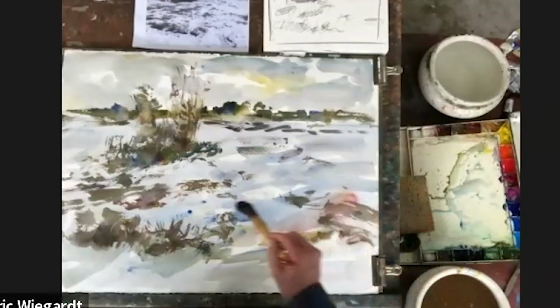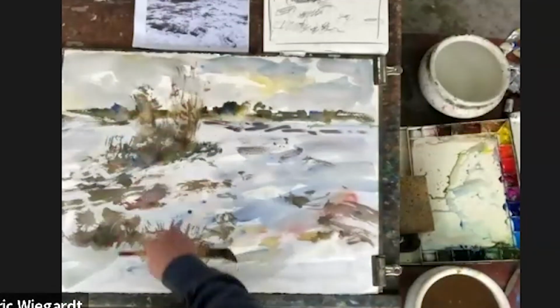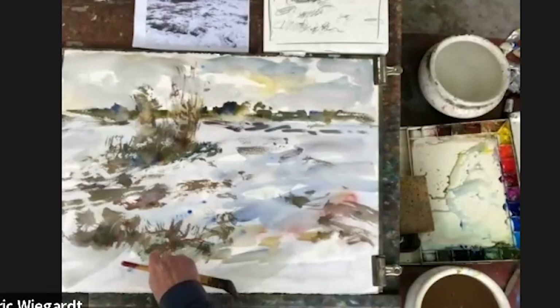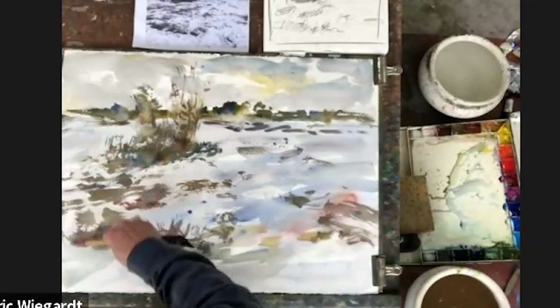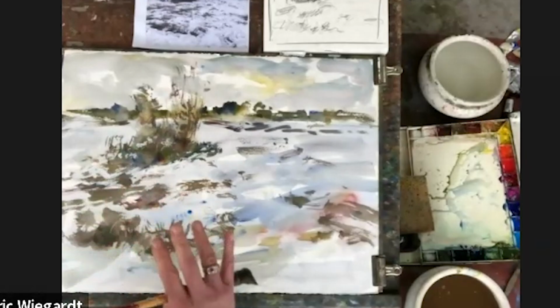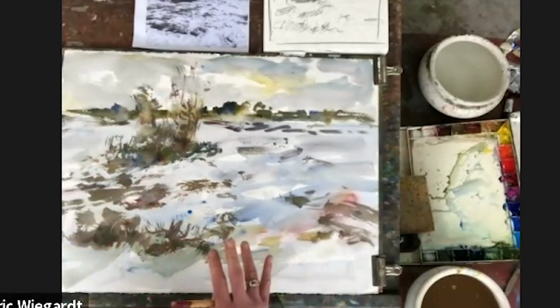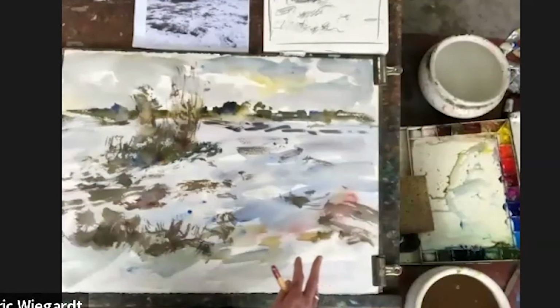Okay. And I've left a little bit of that white in the sky. Some of these shapes maybe are not exactly what I want sometimes. As I paint more and more over the years, I'm just more and more convinced just to leave them alone and keep the painting fresh.